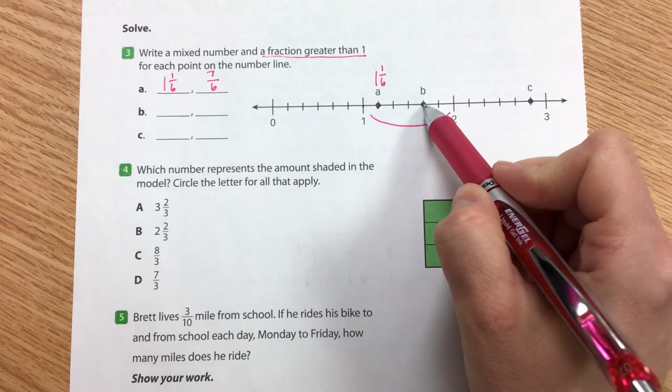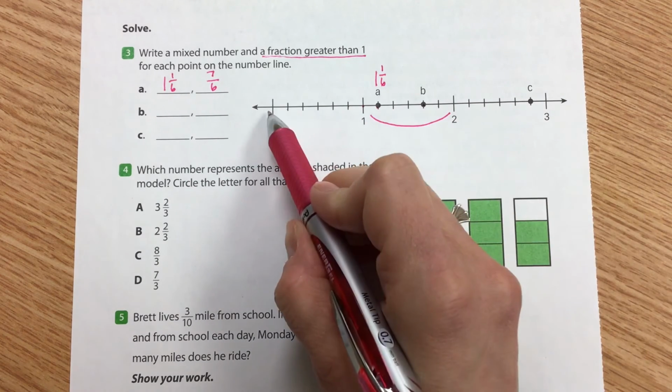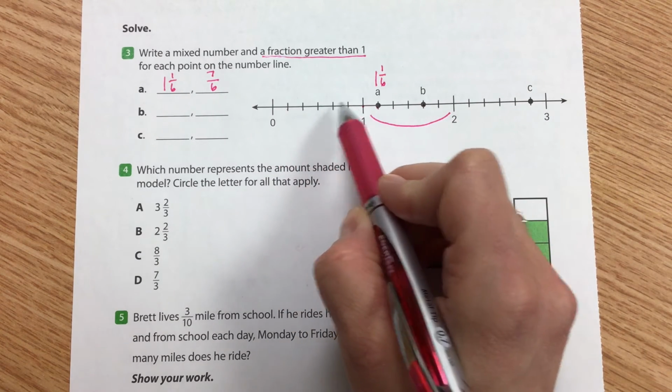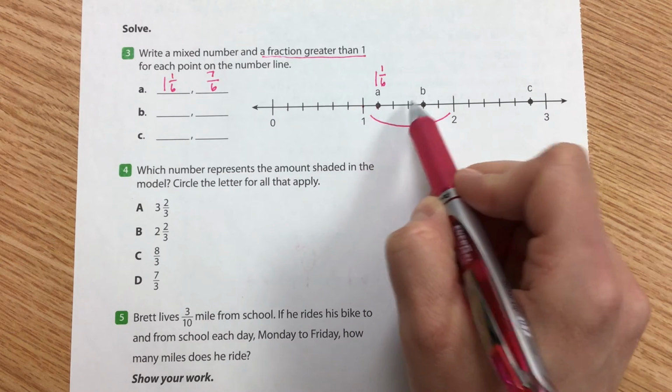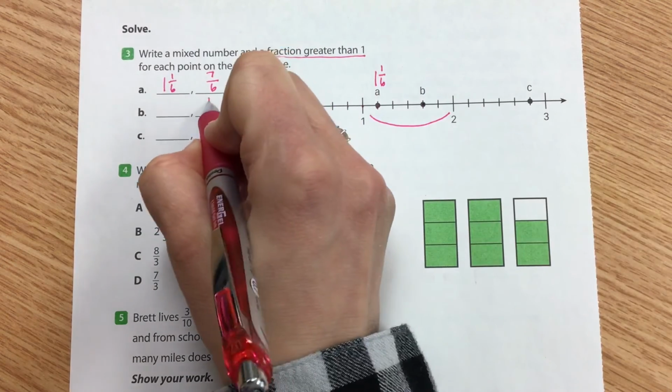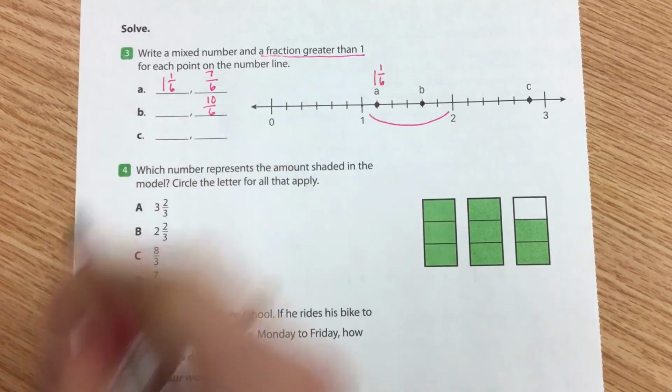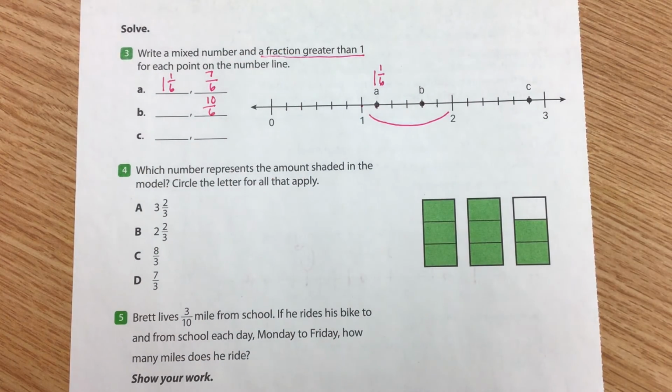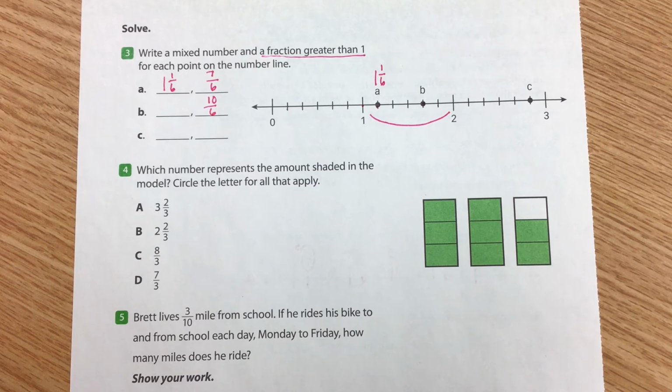All right, now we're finding B. We could do the same thing. 1, 2, 3, 4, 5, 6, 7, 8, 9, 10. This is if we're doing an improper fraction, 10 over 6. And of course, we could simplify that, but for this sake, we're not going to.